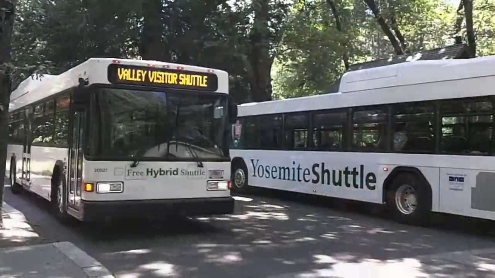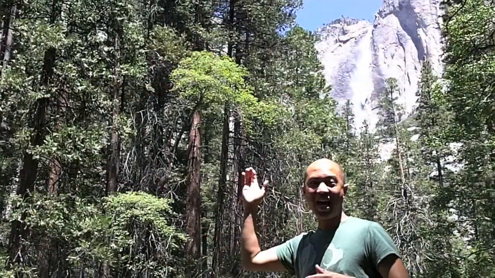Big trees, big rocks. Who can't love that? Upper Yosemite Falls. And we'll go ahead and explore that waterfall.